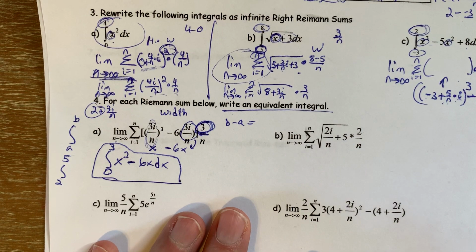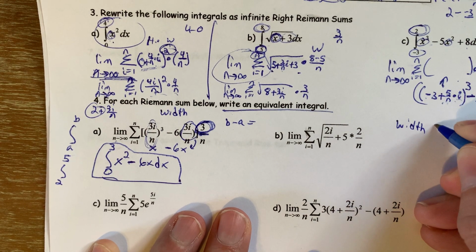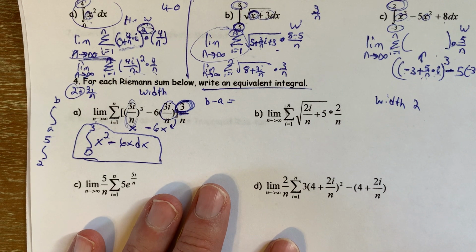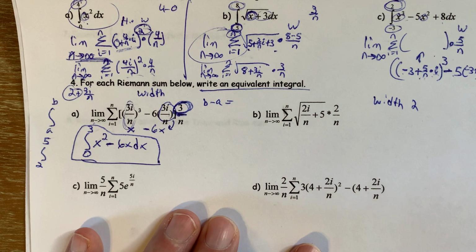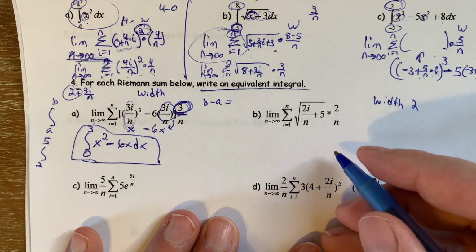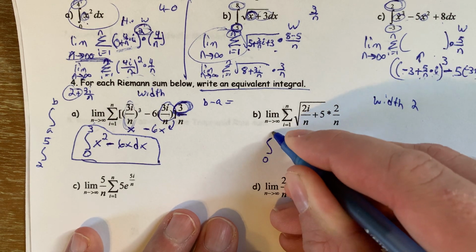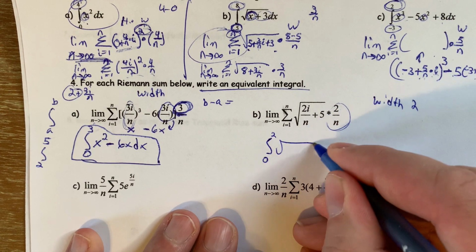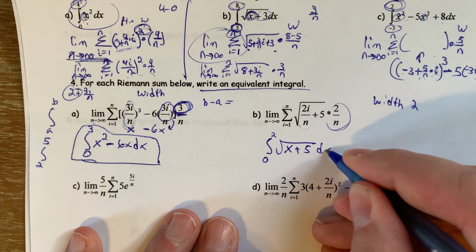What is the width of this integral? The width is 2. And there are actually 2 possible integrals you might write here. I want you to try to write the integral yourself, and then I want to show you the 2 possible integrals this might be. One possible integral this could be is the integral from 0 to 2 of, clearly this is the square root of, here's my x, plus 5. That is a correct integral.